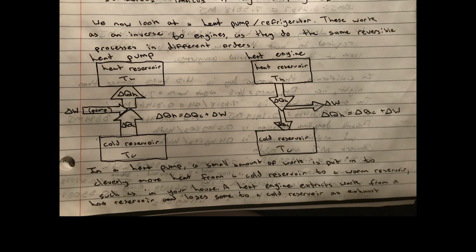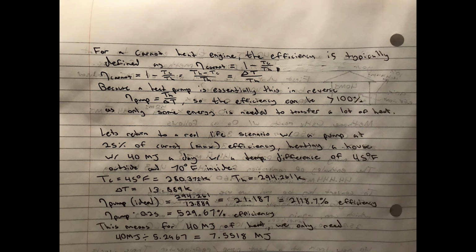Because these two things work this way as opposites of each other, they're both reversible processes being done in reverse. For the Carnot heat engine, we have an efficiency that is defined as eta Carnot equals 1 minus Tc over Th. And we can, through very simple algebra, turn this into delta T over Th. Now, what this means is that typically the delta T is going to be much smaller than Th, and the efficiency of your Carnot engine is going to be much less than 100%.